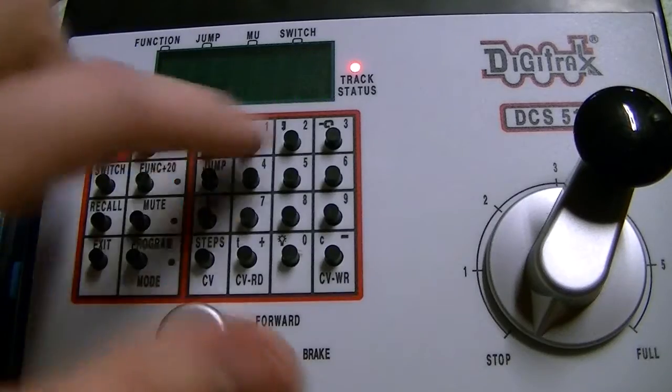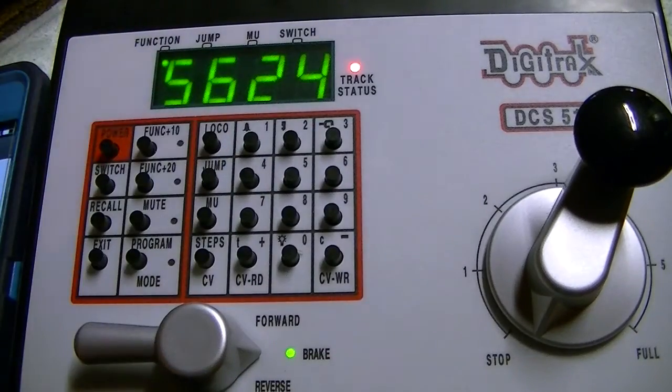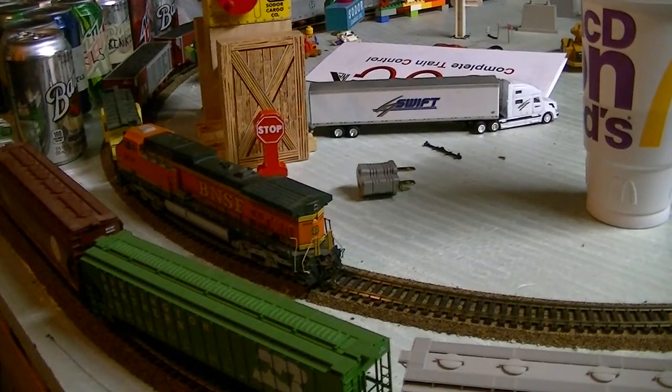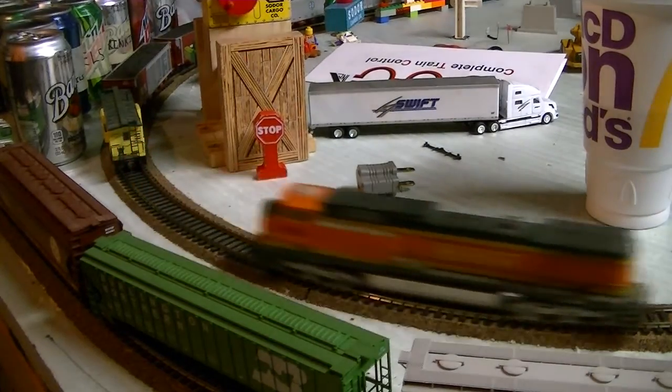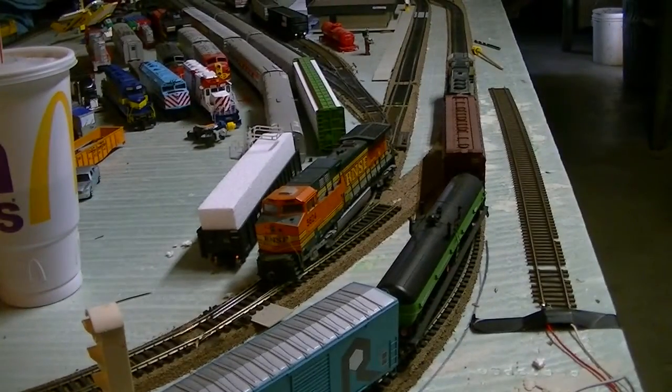But if we do loco 5624, hit loco again, if I flip this into forward, headlights come on, she runs. Whoops. So that is how you program a locomotive. Oh, and derail one too.